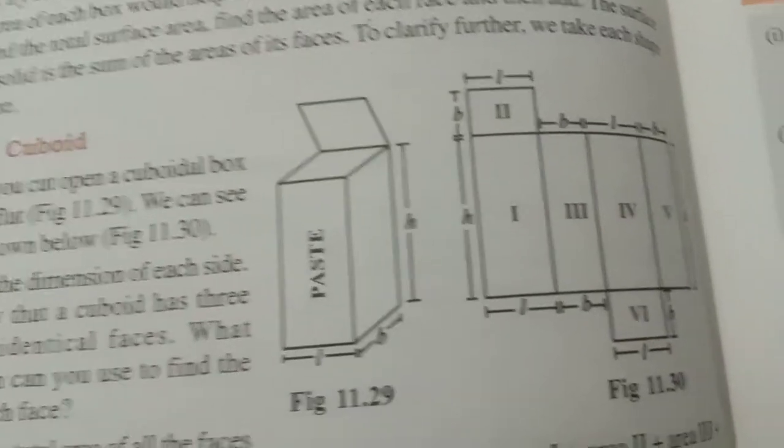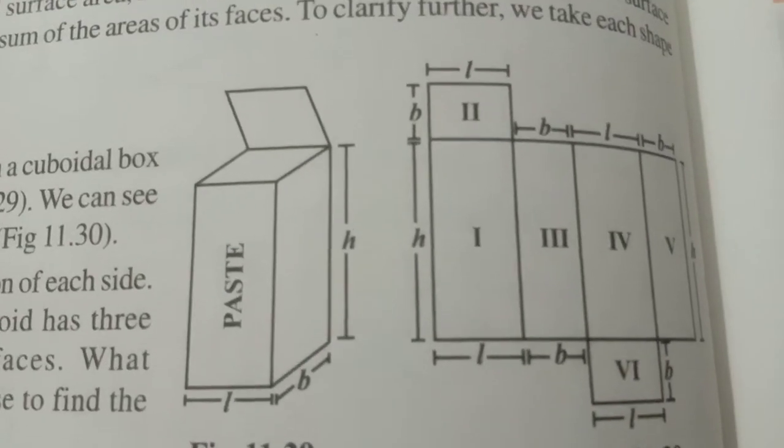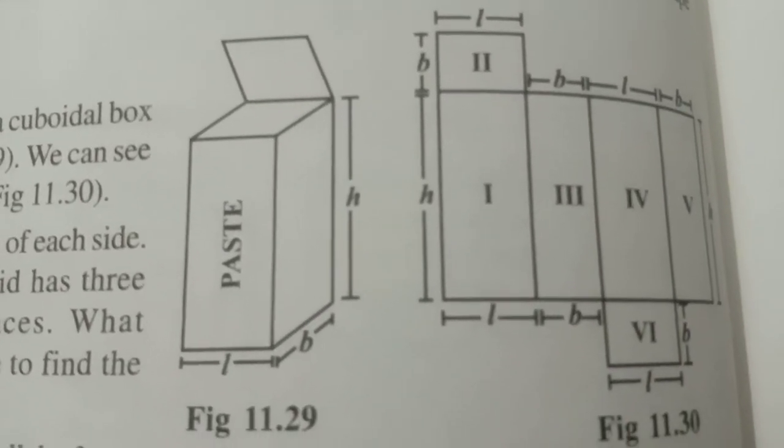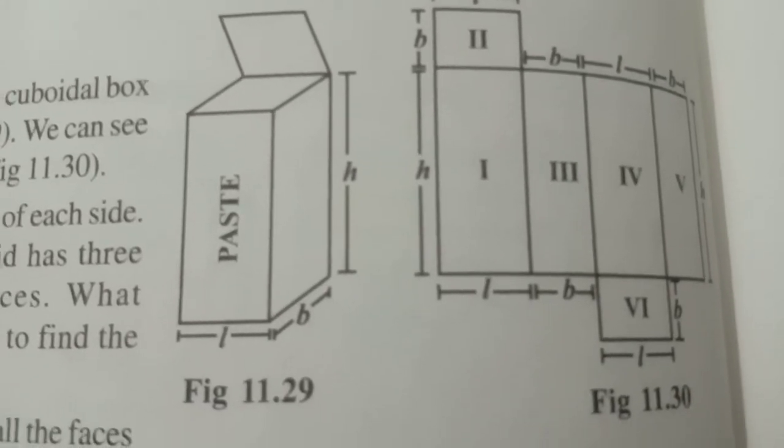Now you see, for a cuboid, a cuboidal box, where L stands for length, B for breadth and H for height.